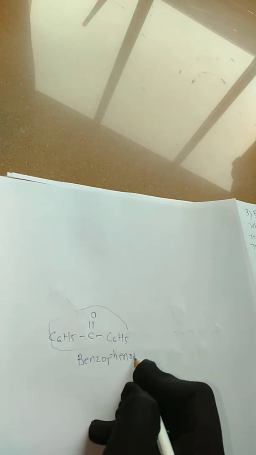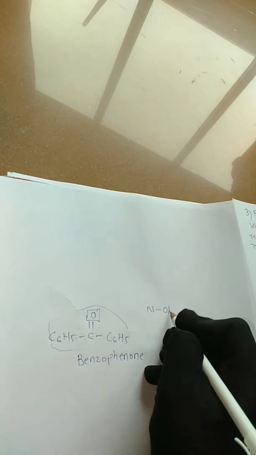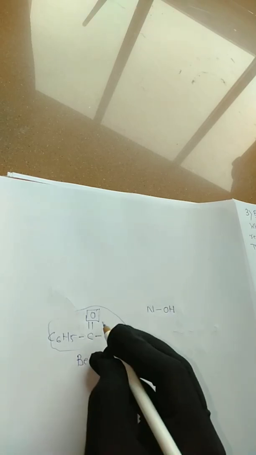So this is our benzophenone, which comes in the ketone family. When you replace this oxygen with N bonded to a hydroxyl group, you will have your ketoxime.